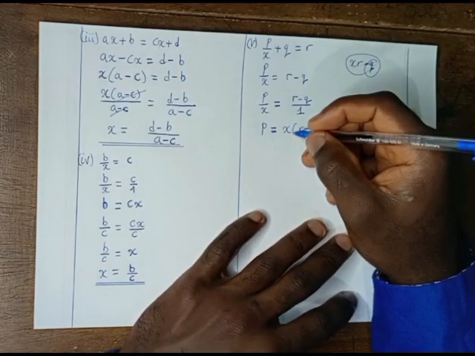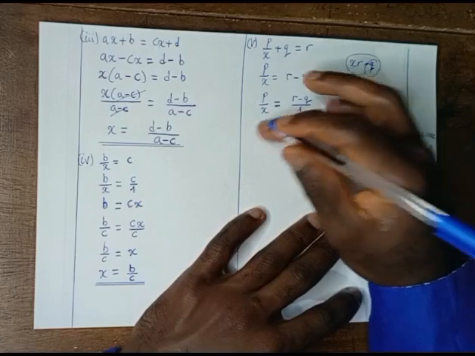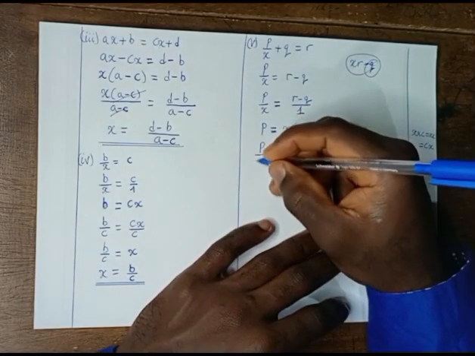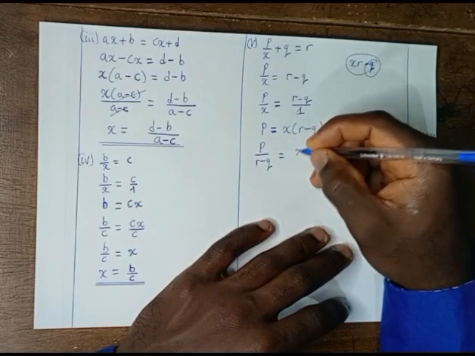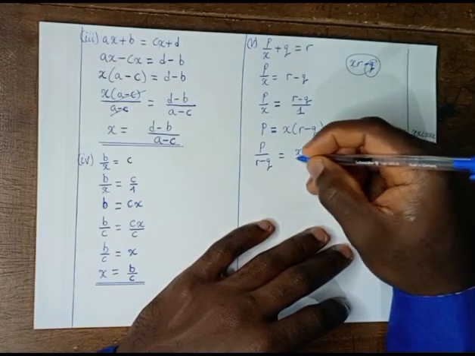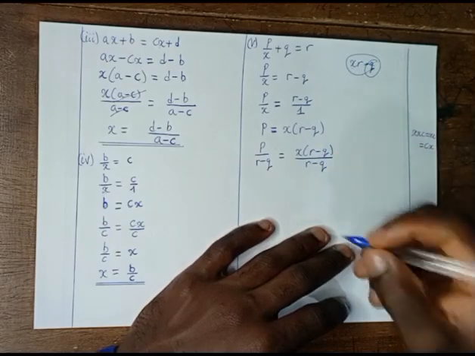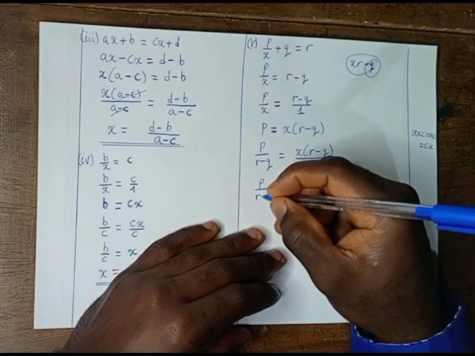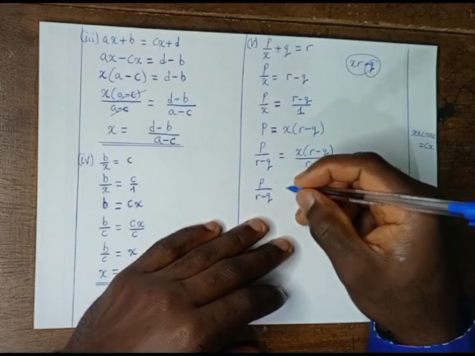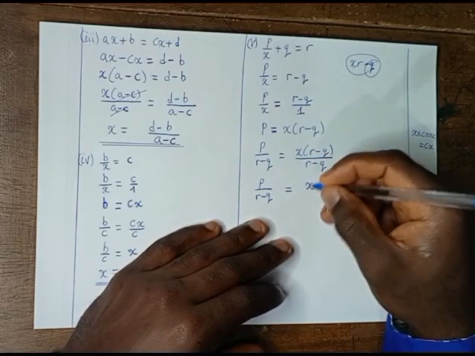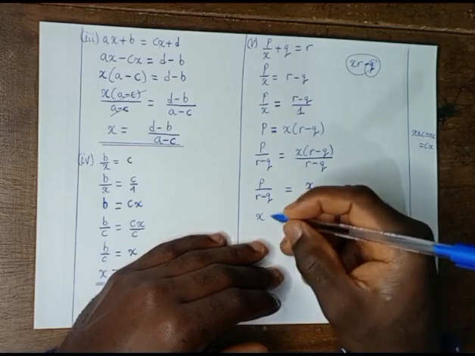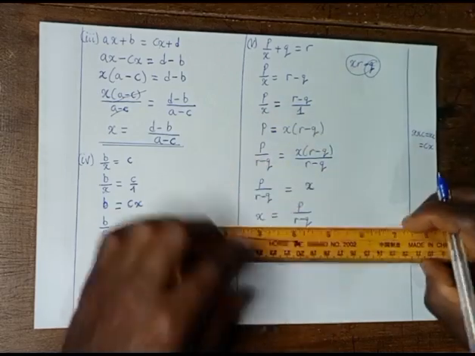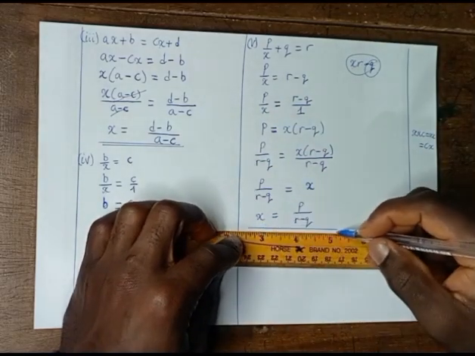Next, for us to make x the subject of formula, we are going to divide both sides by r minus q. This will give us p divided by r minus q is equal to x times r minus q divided by r minus q. R minus q will cancel r minus q. We'll be left with p divided by r minus q is equal to x, which is the same as x equal to p all over r minus q. We have made x the subject of formula.